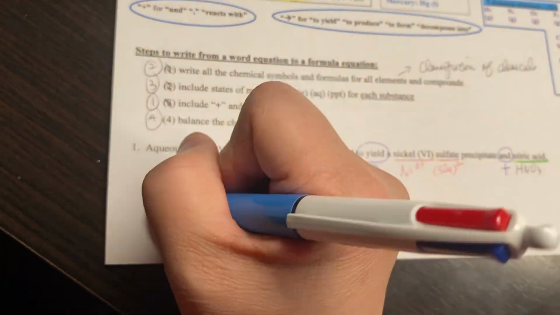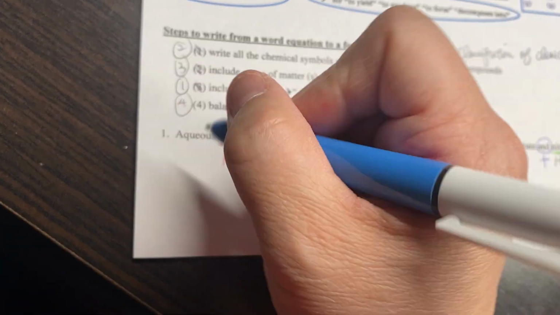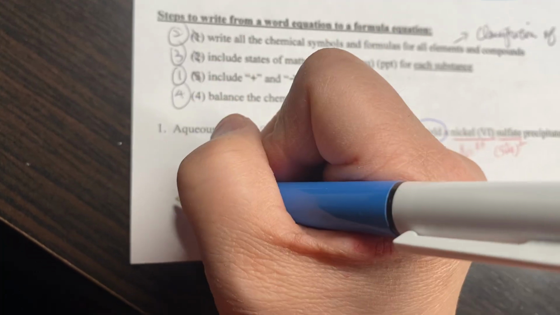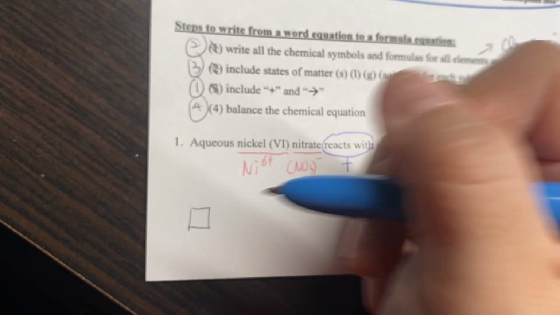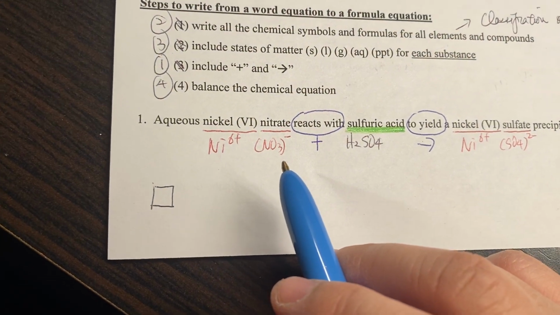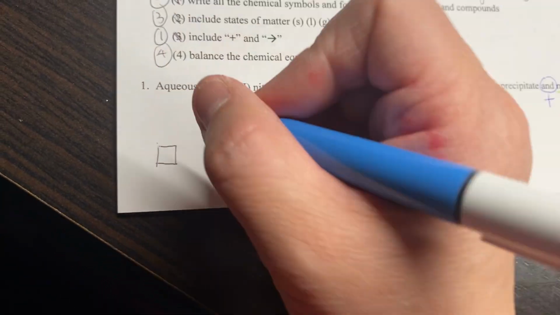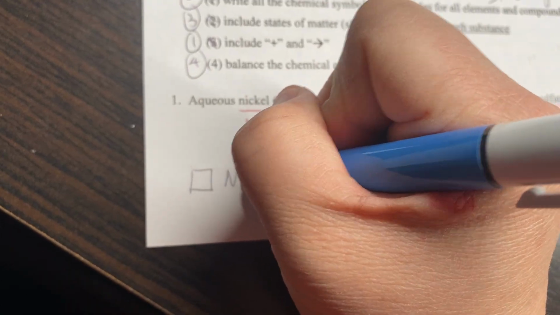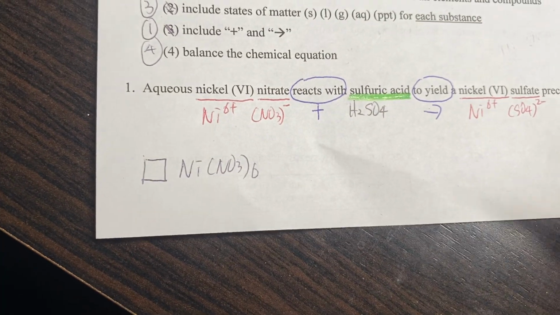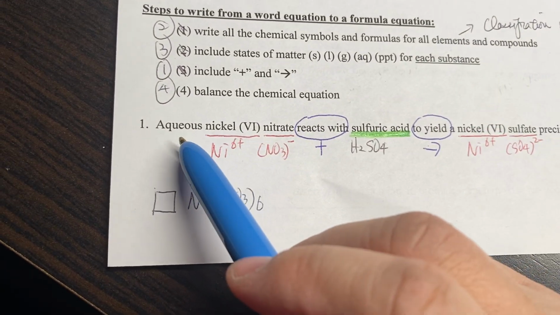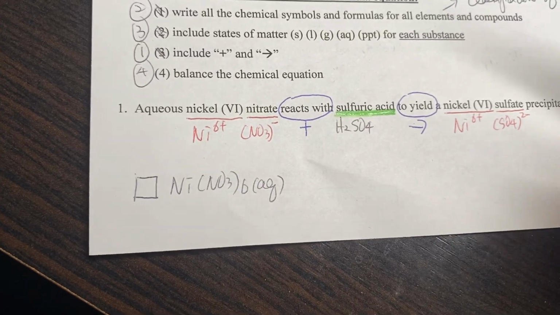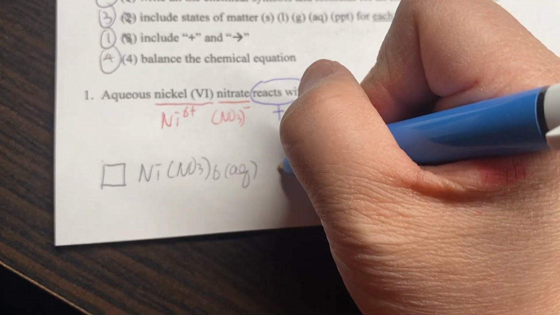Okay, so we use the black pen first. You can use black pen now for everything. So I'm going to have a box, and then ionic. We know that we need to cross over and simplify. You can do it in your mind, I'm not going to repeat it. It will be Ni(NO3)6. And then finally, the state. He told me that is aqueous, so aqueous will be AQ. That's one thing. We copy the plus here.